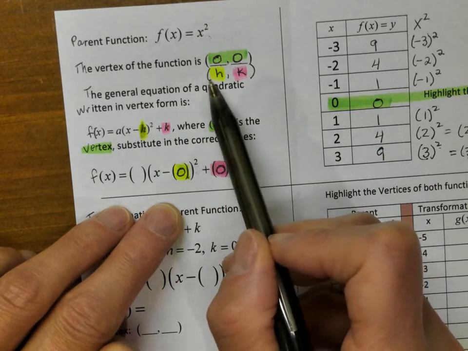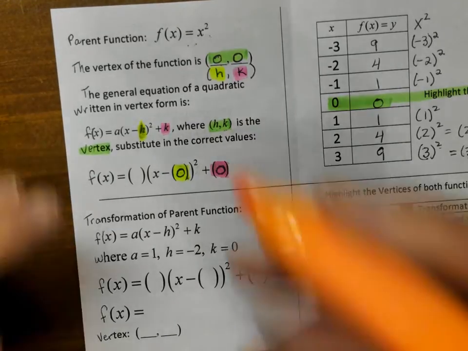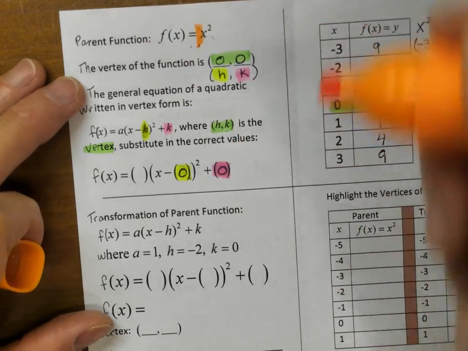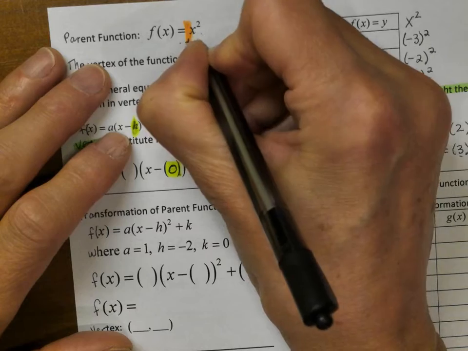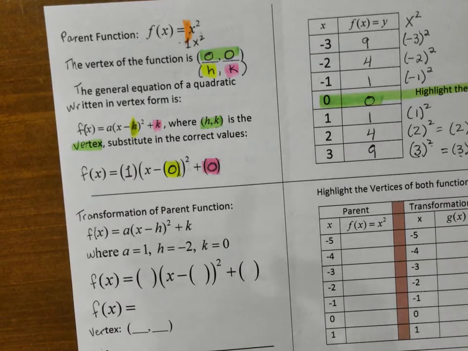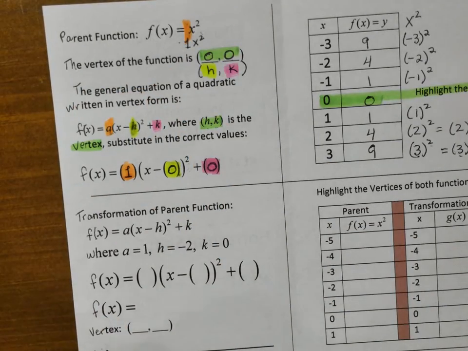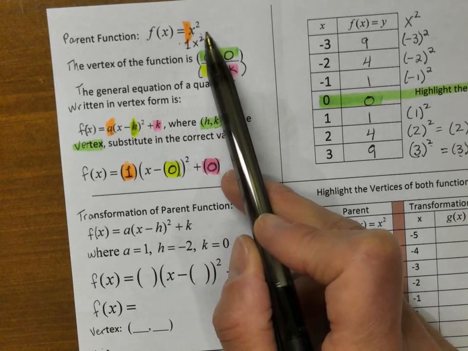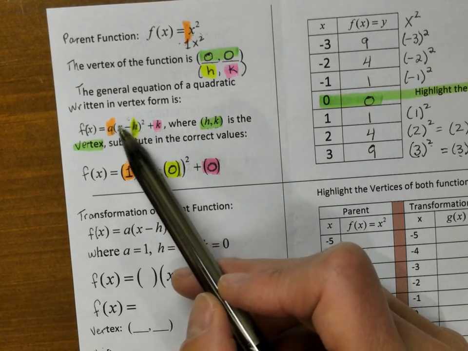And A, I didn't tell you what A is, but we should know what A is because A exists right here in the very front. If I don't see any number there, I understand that to be 1. So that means A is 1, and I'm going to highlight that also in orange. Those are all the things that you need to understand when you see x squared. The vertex is 0, 0, our H, K, and the lead coefficient is 1.